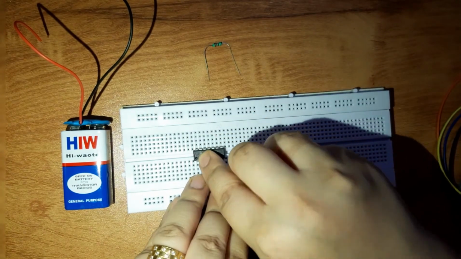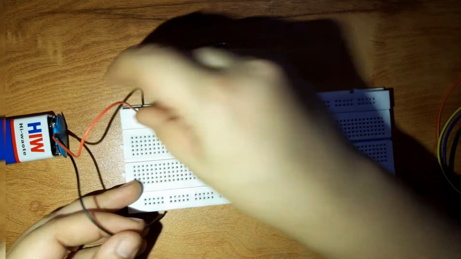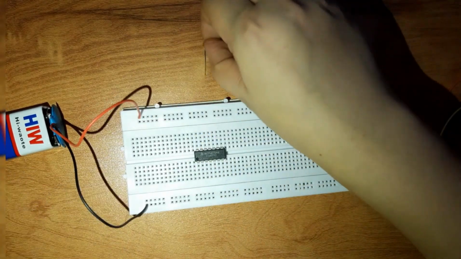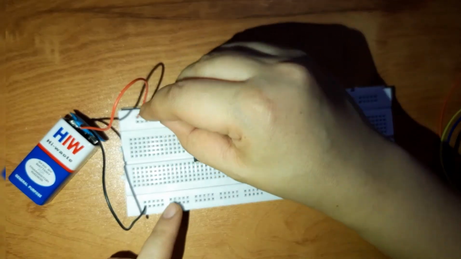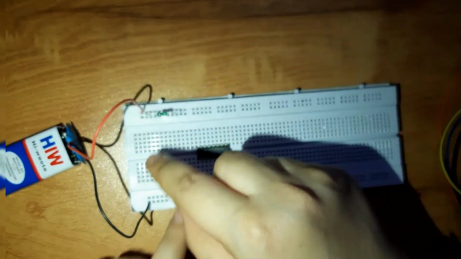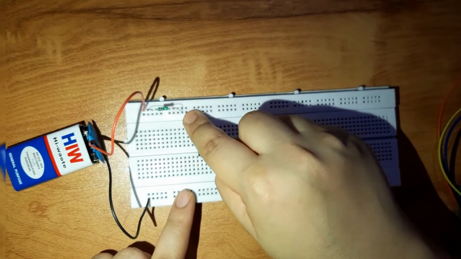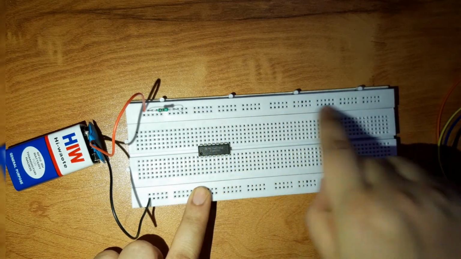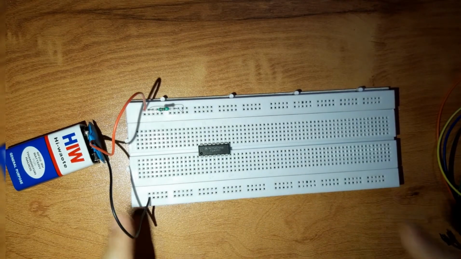So now I am inserting this IC like this and will be providing the power supply here to the breadboard in this way. So this breadboard is getting power supply now from this. Now since this power supply is of 9 volt, I will be using this resistor this way so that this 9 volt power supply will be minimized to somewhere around 5 volt. So I will be using my positive supply from this line. So this whole horizontal line has got positive connection and this whole horizontal line has got ground connection.